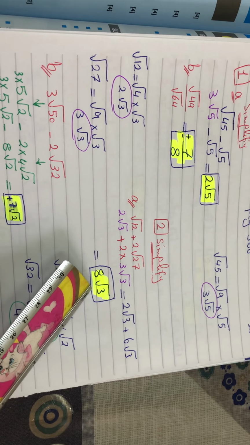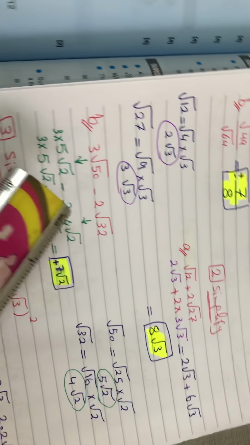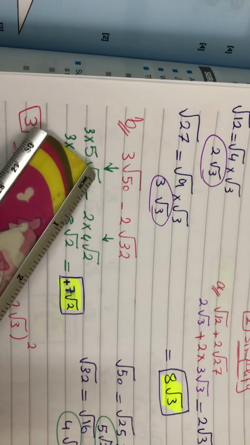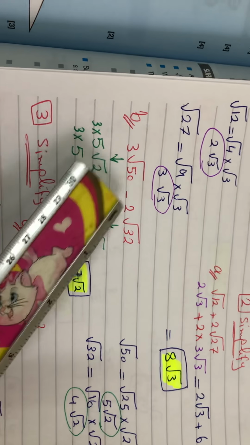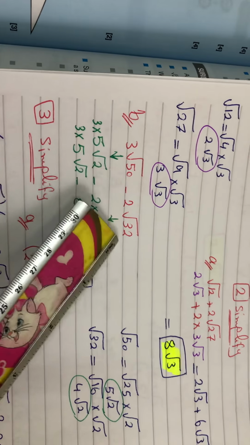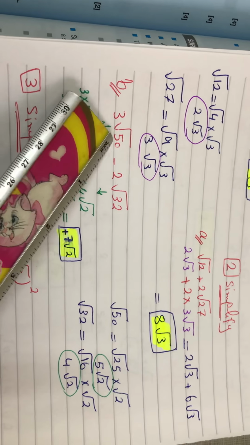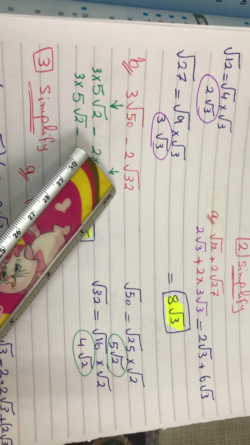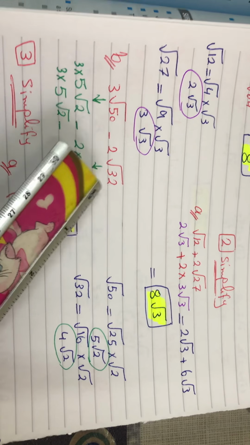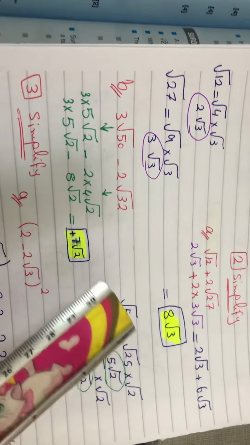This is question 2, letter A. Also in question 2, he said simplify: 3 square root 50 minus 2 square root 32. I'll do the same. I'll change this 50 and this 32. Try to find the same square root for both.